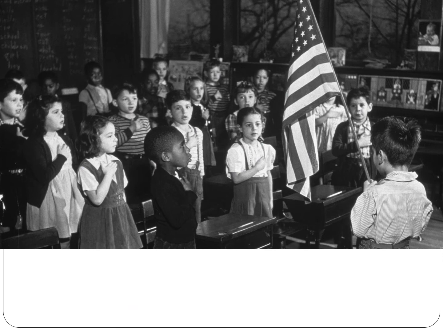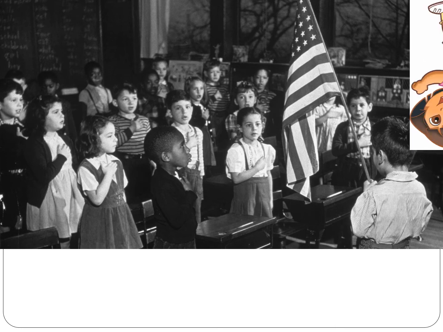This is a photo of school children saying the Pledge of Allegiance in the United States. Is this an example of a centripetal force or a centrifugal force?